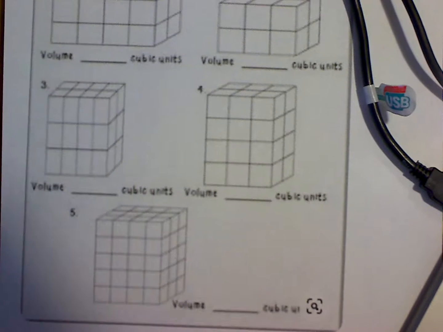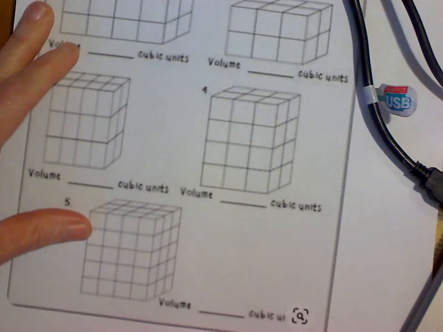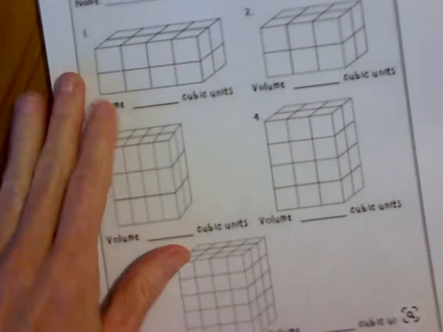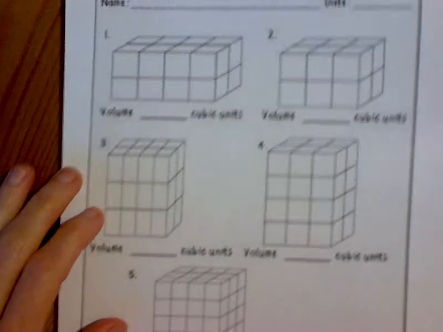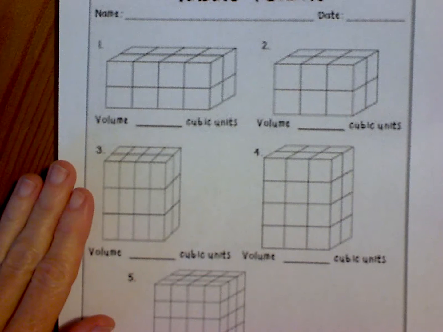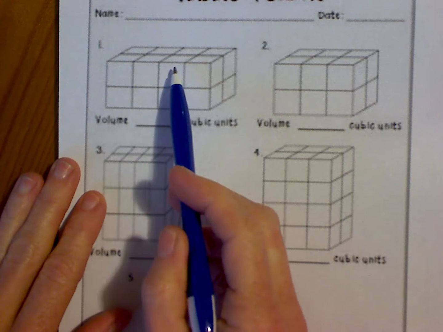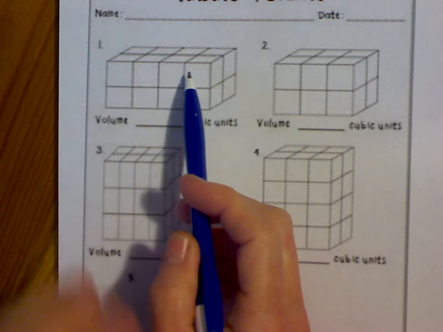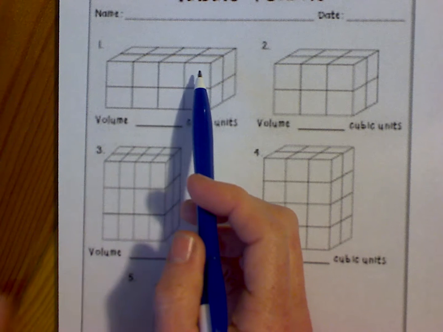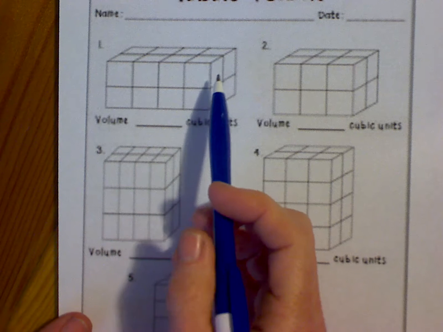Okay, so we're going to jump to finding volume. We talked about this while we were in class before we had to go to online learning a little bit, but I wanted us to take just a second and look at it again. We remember that volume is the inside space or measurement of a three-dimensional shape. Not two-dimensional because that's area, but three-dimensional.